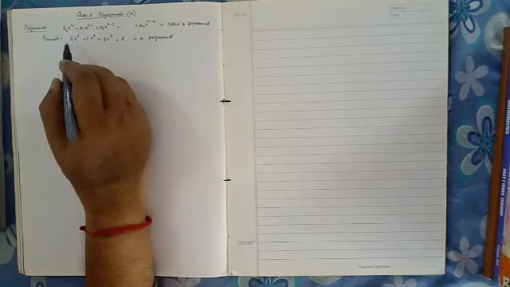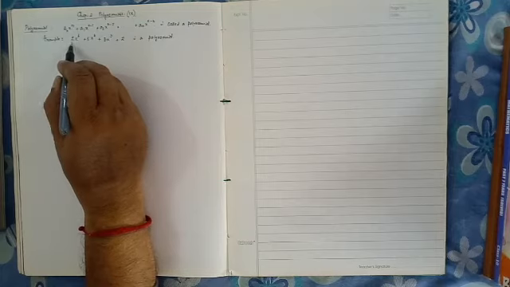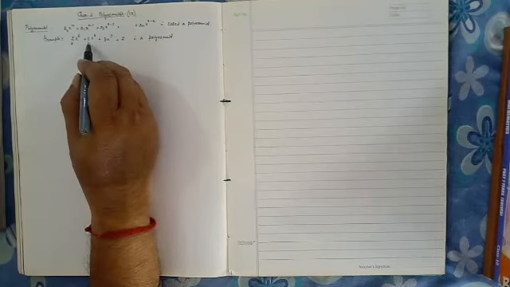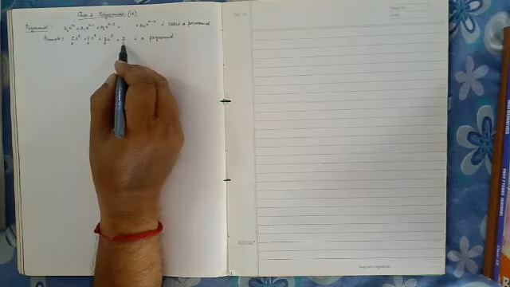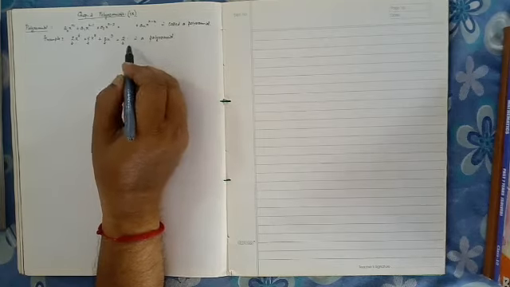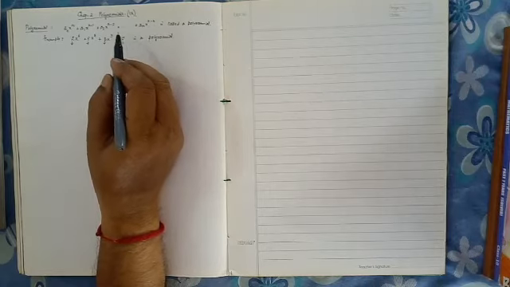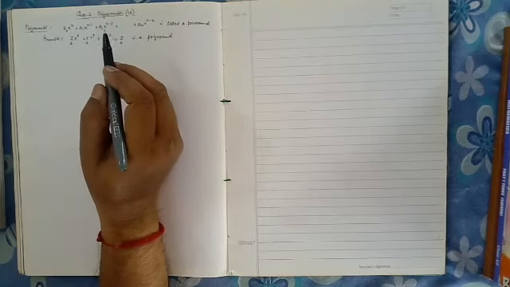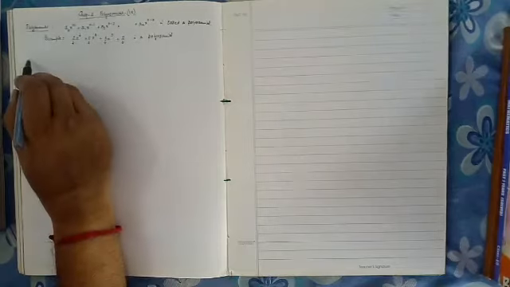Like x is the variable, x to the power 6 has coefficient 2, this is a coefficient, 3 is a coefficient, and 2 is the constant term because it has no variable. Clear?